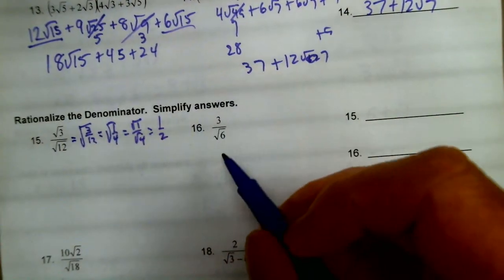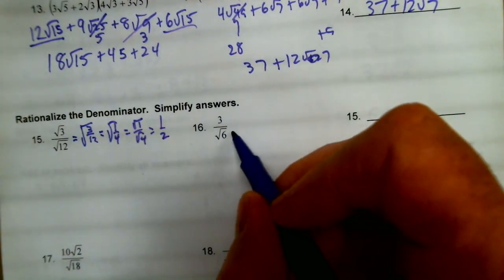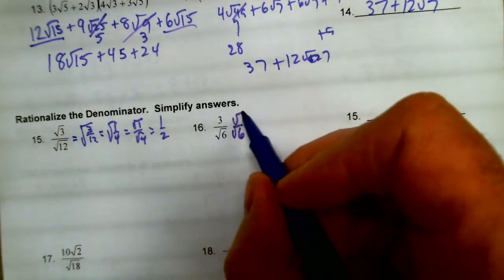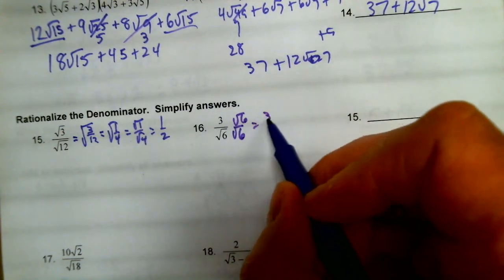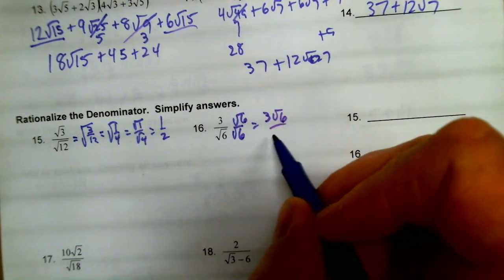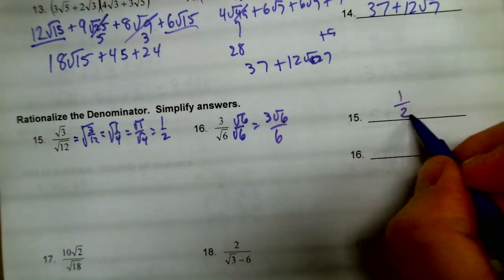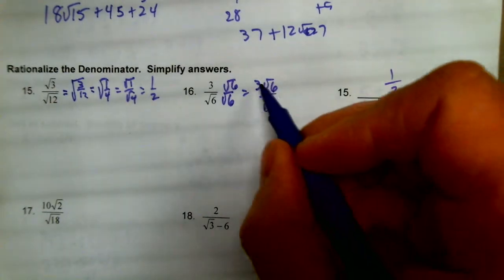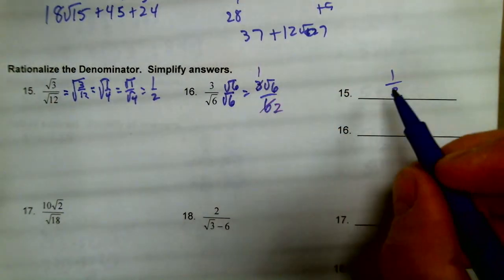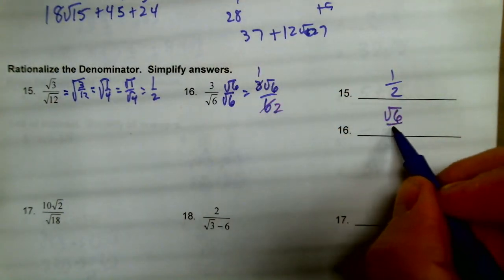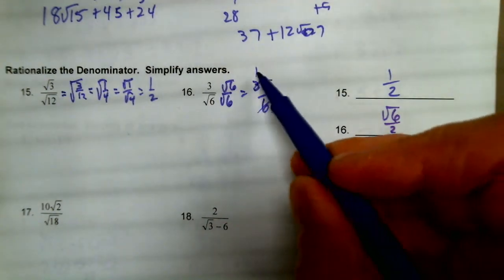On number 16, to rationalize this one, I'm going to have to multiply both top and bottom by the square root of 6, which gives me 3 square roots of 6 over 6. And you notice that we can simplify here, and I get square root of 6 over 2, simplifying the 3 and the 6 to 1/2.